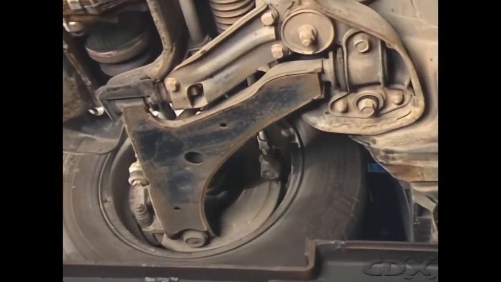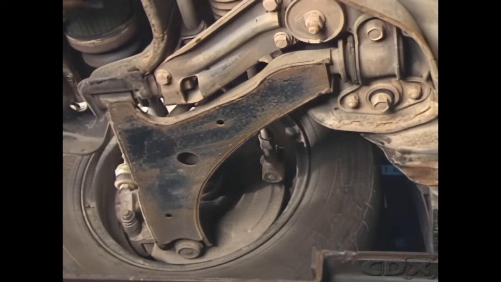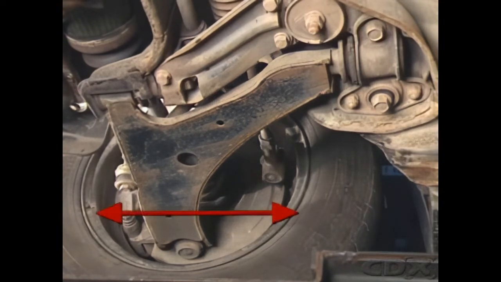In this front-wheel drive suspension, the control arm is a wishbone shape with two widely spaced mounting points. This prevents backward and forward movement, so a tension rod is not needed.